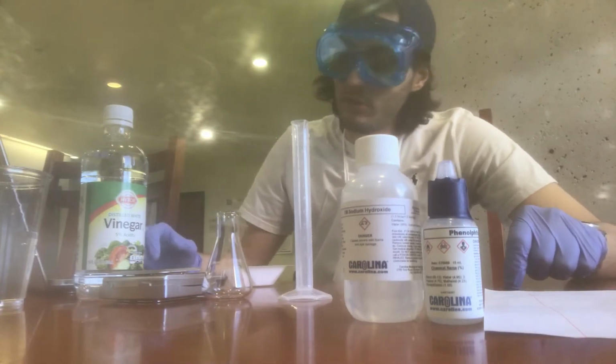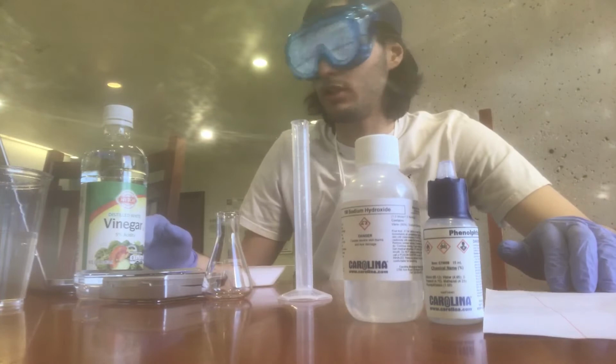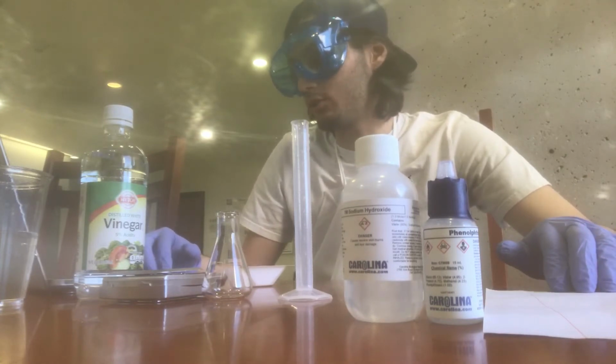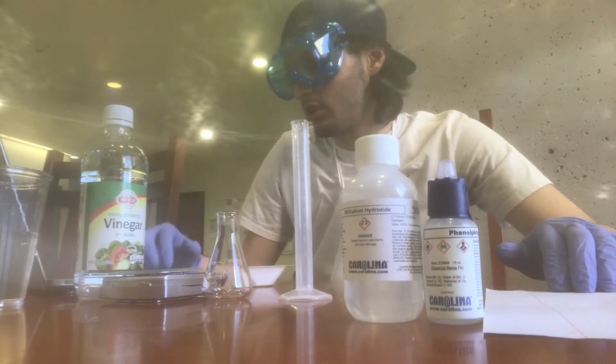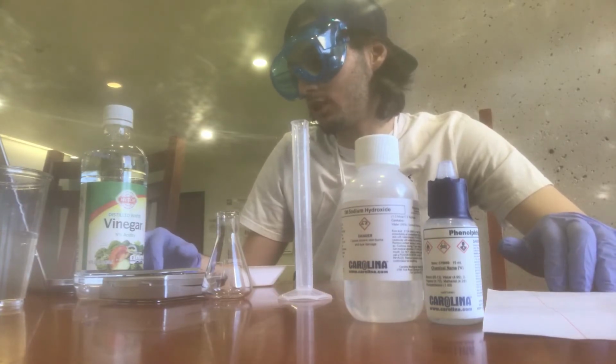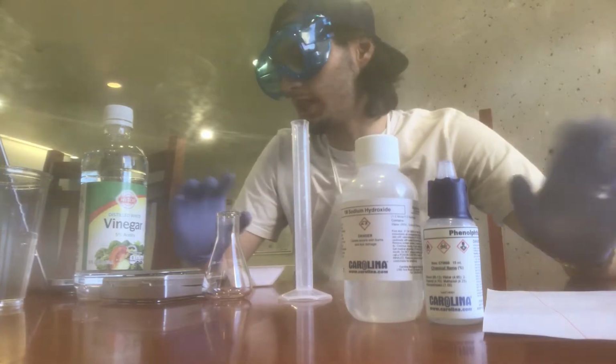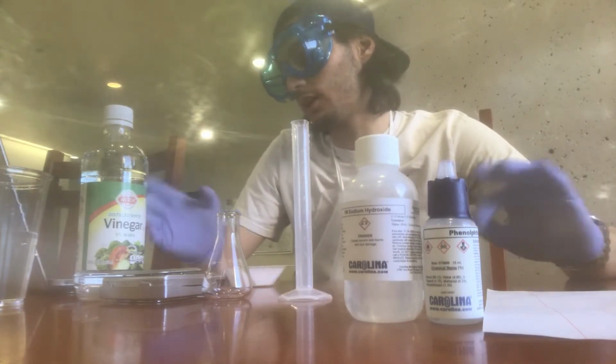A titration, which is what we're going to do in the experiment, is a precise addition of a solution of known concentration and composition, called the titrant, to a solution of unknown concentration or composition, called the analyte.